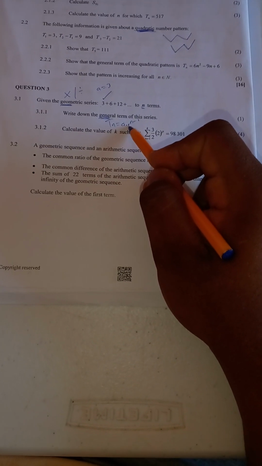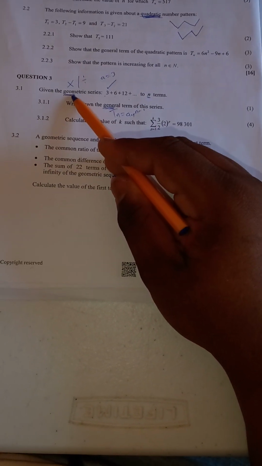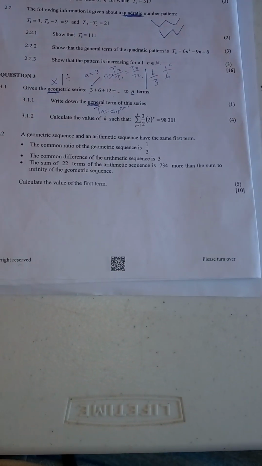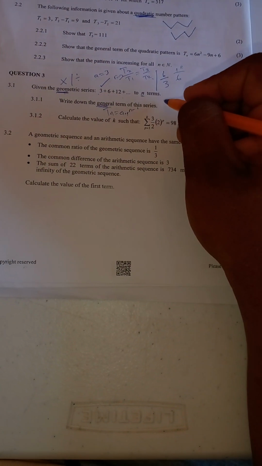But now I need to find my ratio. How do I find my ratio using the geometric series? It is T2 divided by T1 is equal to T3 divided by T2. So this is the ratio. T2 divided by T1 is 6 divided by 3, which is 2. Let's check T3 divided by T2. 12 divided by 6 is the same, 2. So it basically means our ratio is equal to 2.